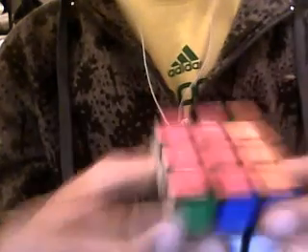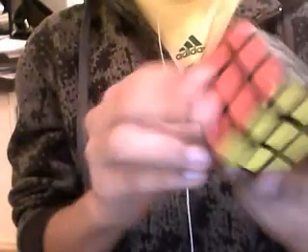And then finally you orient the centered pieces. And that is how I went about solving the Rubik's Cube by doing the layer by layer method.